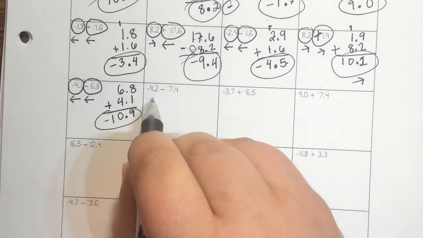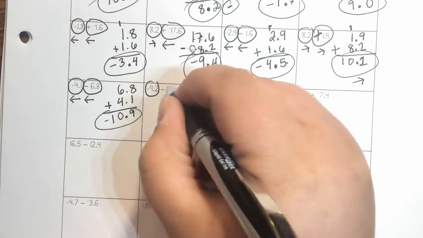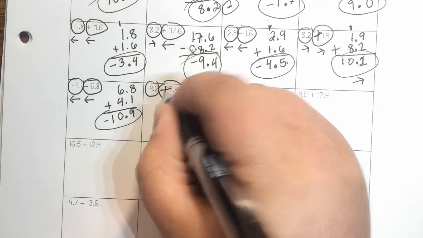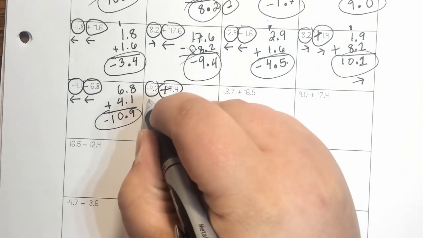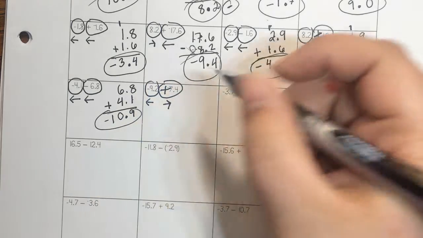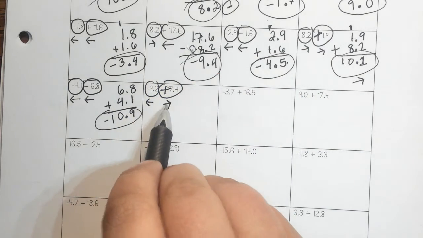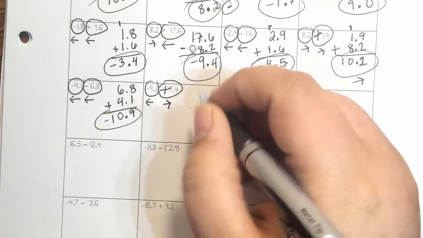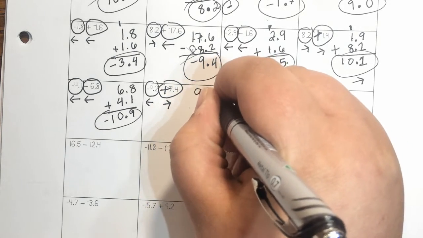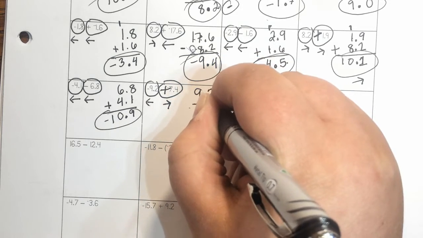I've got a negative 9.2 minus negative 7.4. Minus negative means plus or positive. Negative 9.2 goes to the left, positive 7.4 goes to the right. Those are different arrows, so I'm going to subtract those numbers. So I'll have 9.2 minus 7.4.